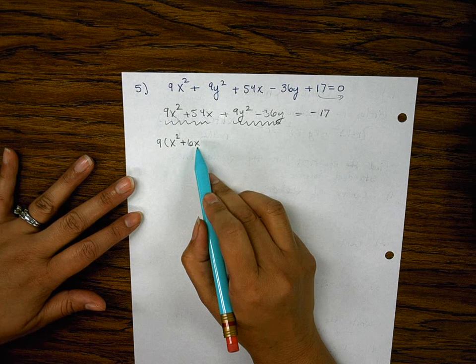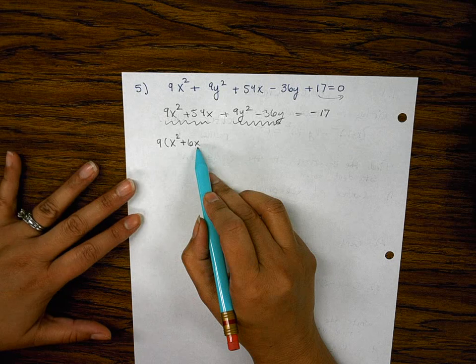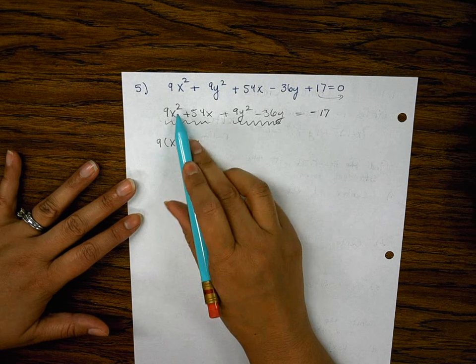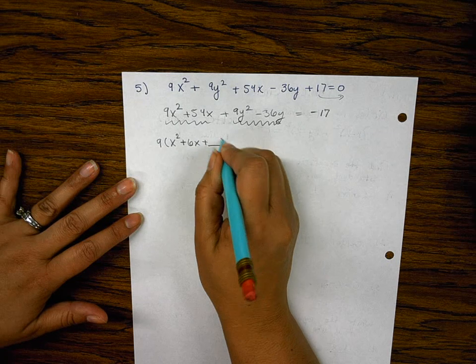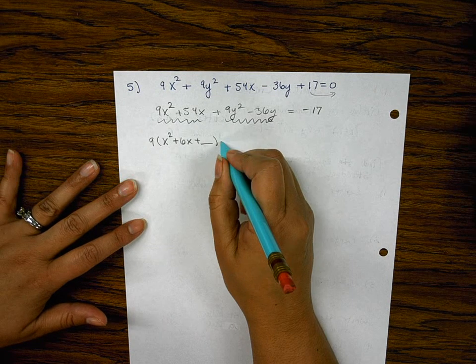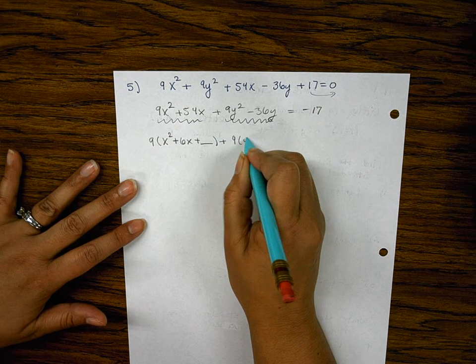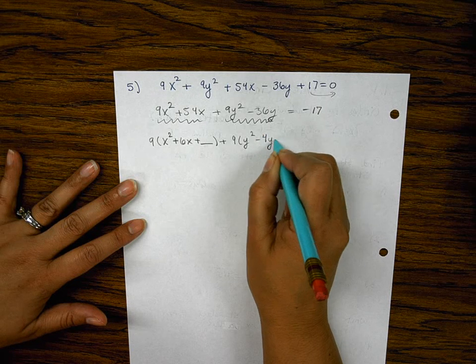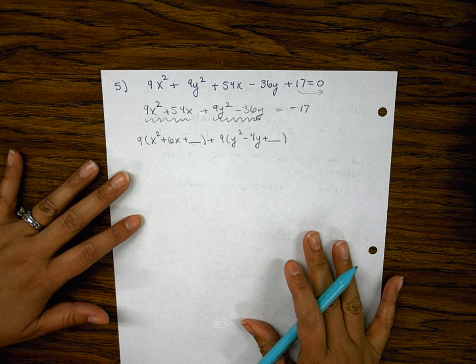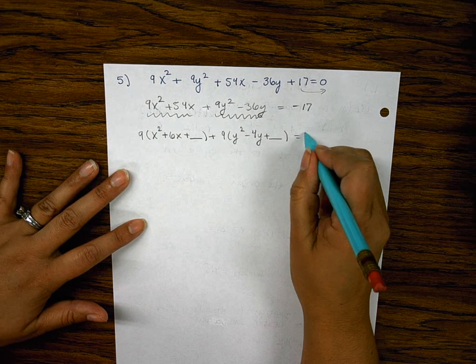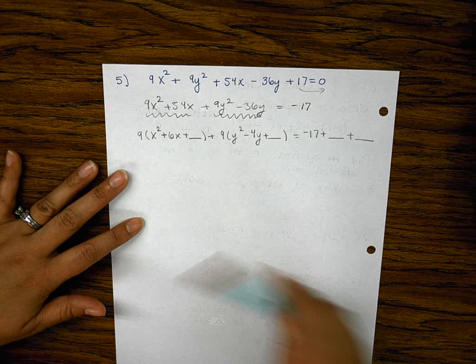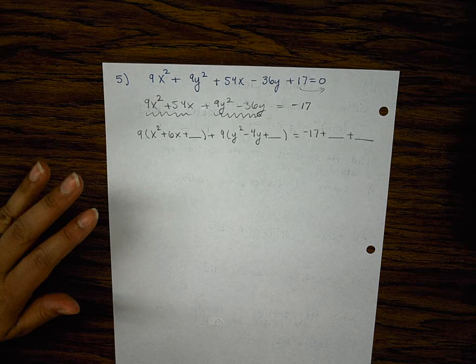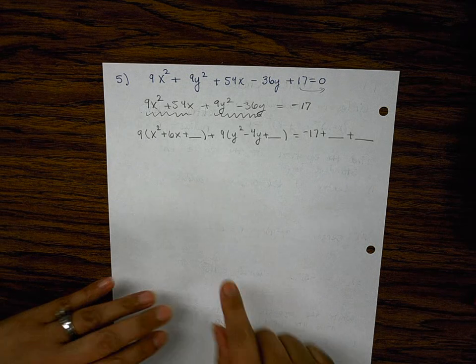Kids often ask, well, should I take out a 9x? No, you need this to be x squared, and you need that to be x in order to complete the square. Okay, 9 times x is x squared, 9 times 6x is 54x, plus the blank because we will be completing the square, plus factor out a 9 there, y squared minus 4y plus blank equals negative 17 plus 2 blanks because we're completing the square twice.